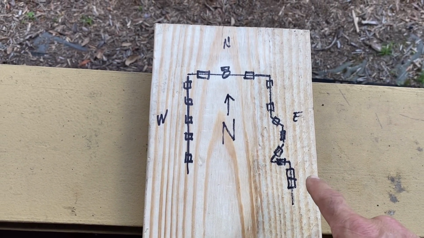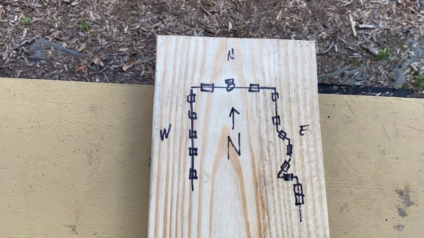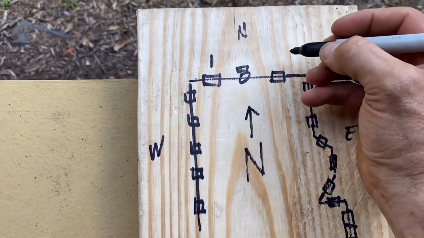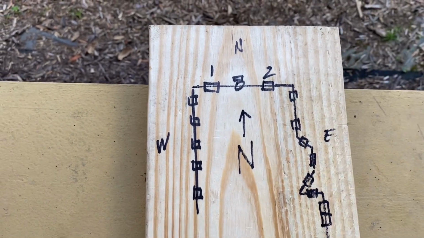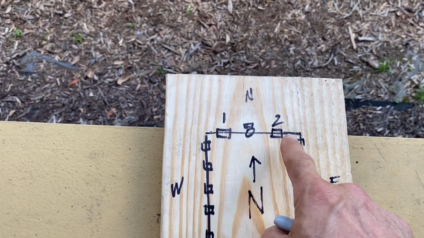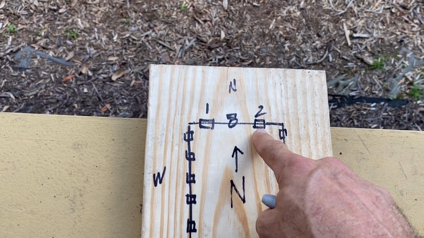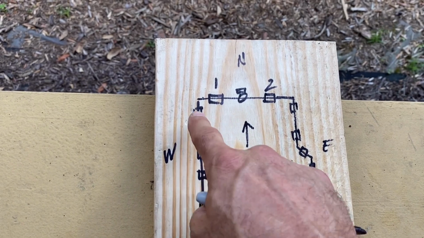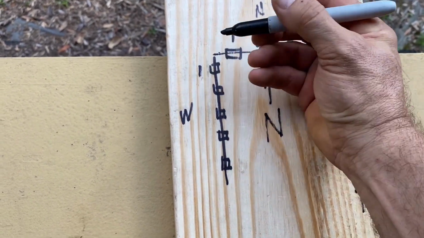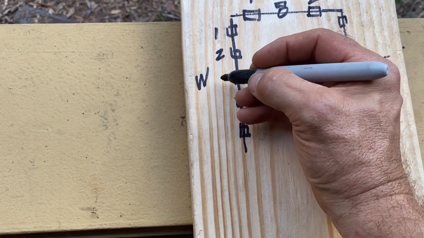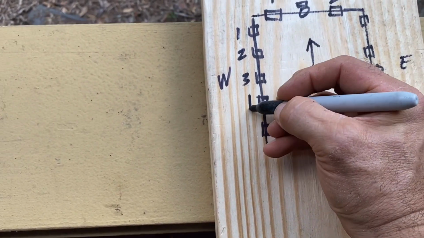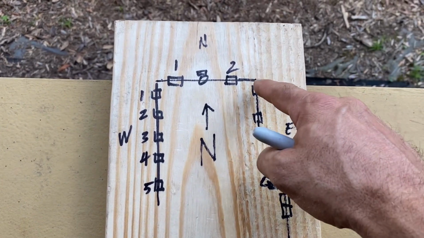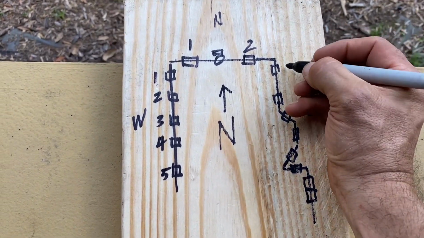And the way I'm going to number them is left to right on the north side, 1 and 2. So this is going to be N1 and that's going to be N2. And then on the west side, I'm going to go top to bottom on my map. You see that? So this is going to be W1, W2, W3, W4, and W5. And then the east side, top to bottom as well.